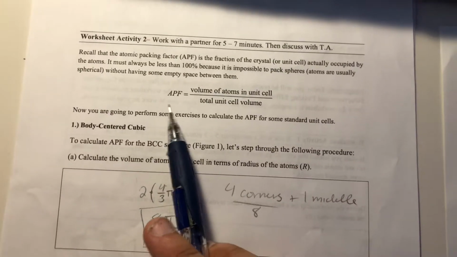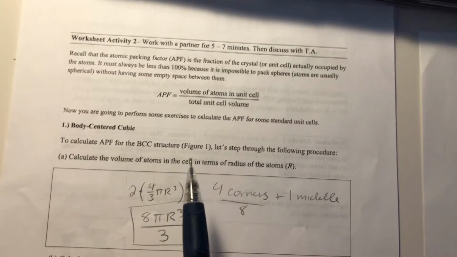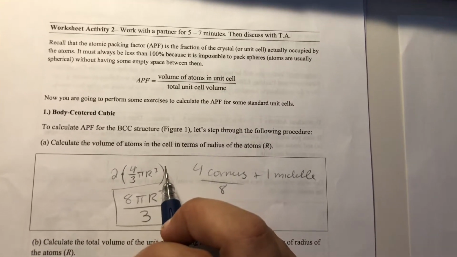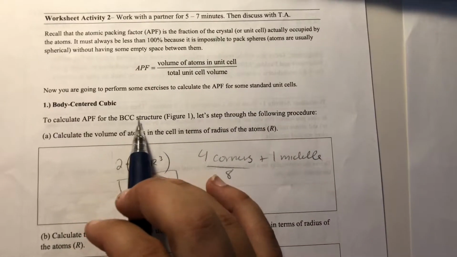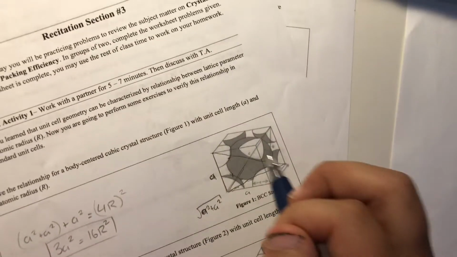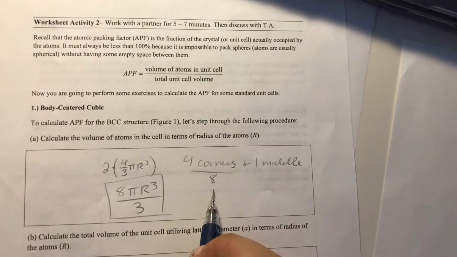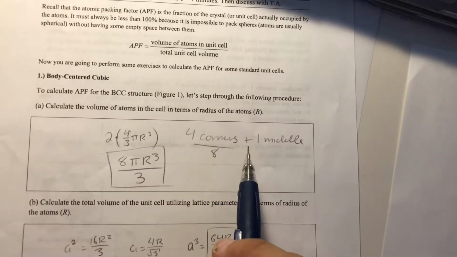Then for part 2, when we're looking for the APF, for the body-centered cubic, the volume of atoms in the cell. So the volume of one atom is going to be 4/3 pi r cubed, because that's the volume of a sphere. And for a body-centered cubic, that was this one. So we have 8 corners and 1 in the center. So for 8 corners, each one is an 1/8. So we got 8 corners divided by 8 plus 1 in the middle. That's going to give us 2 atoms in total in the unit cell.